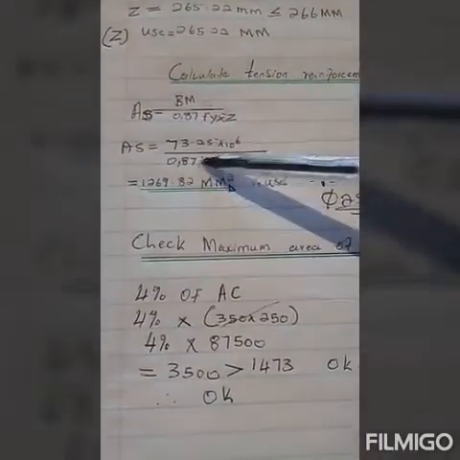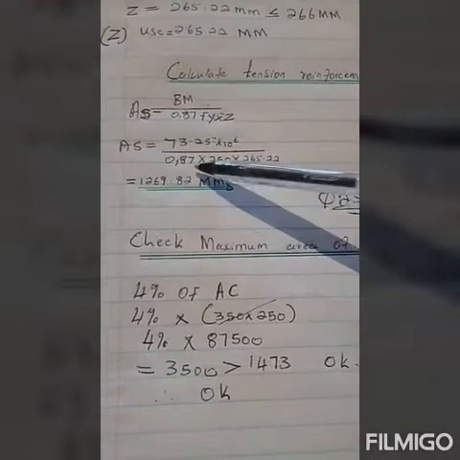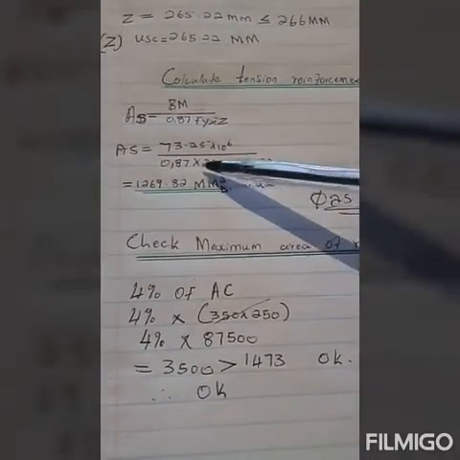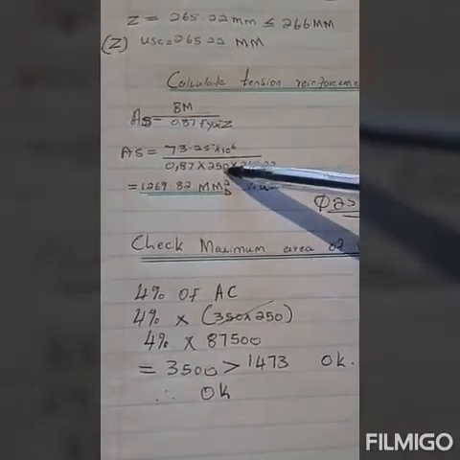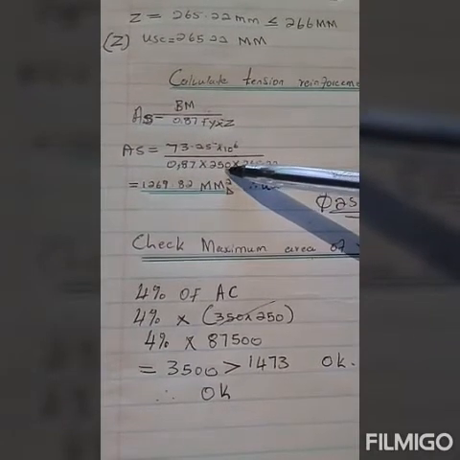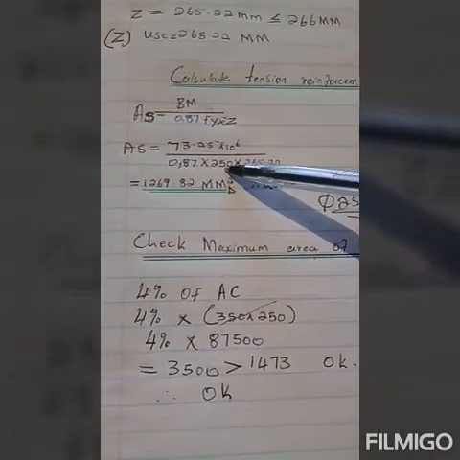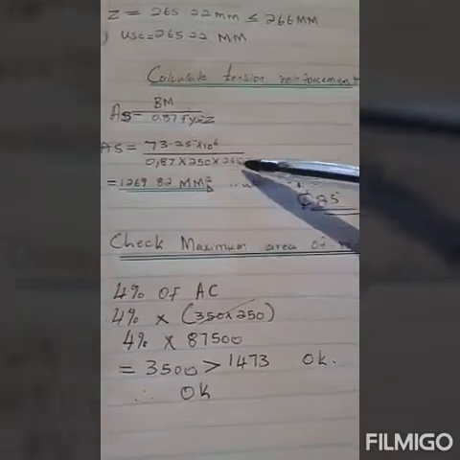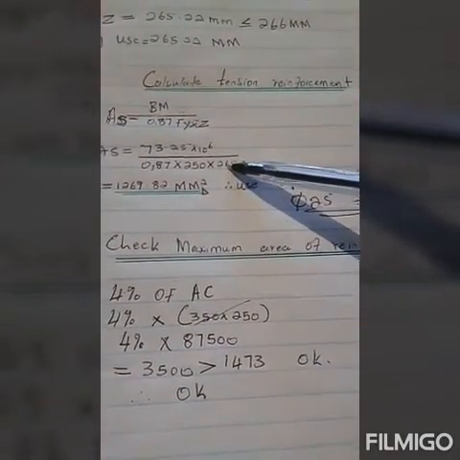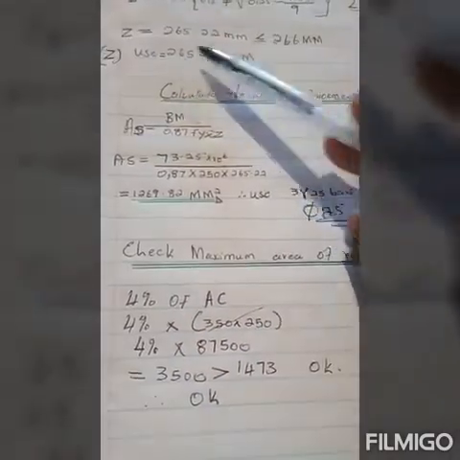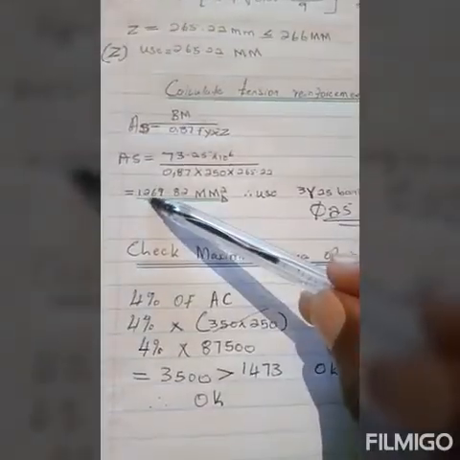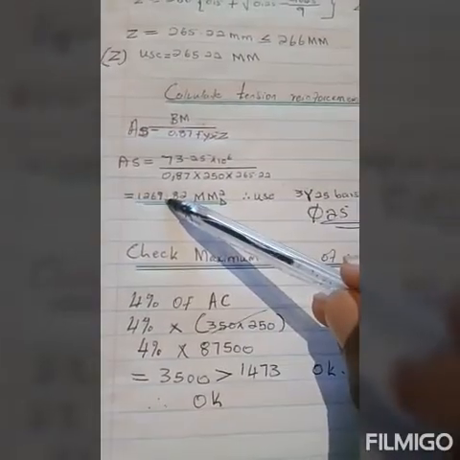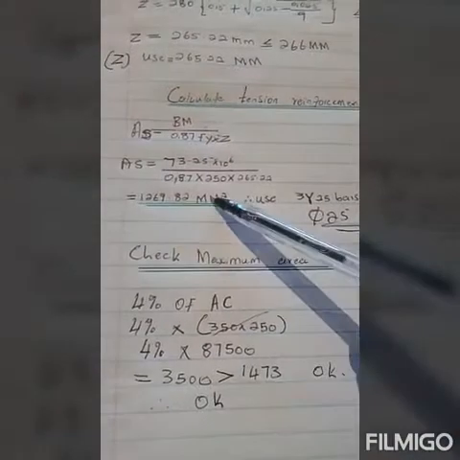Then times 10 to the power 6, over 0.87 times our reinforcement, which is in mild steel, so it is 250, you substitute 250, and then this one is your lever arm. Your answer is 1269.82 millimeters squared.